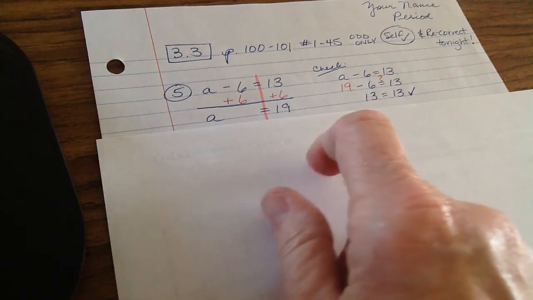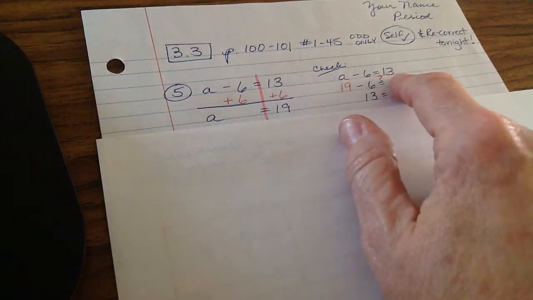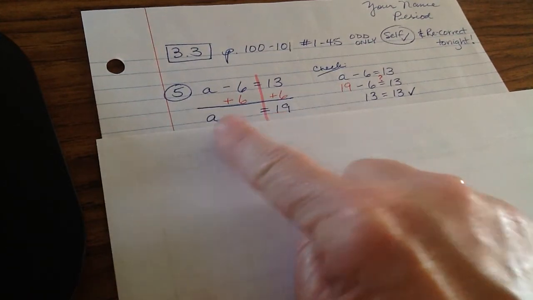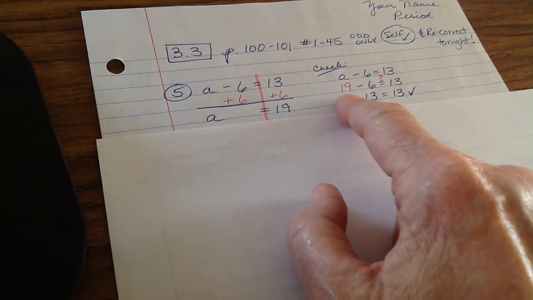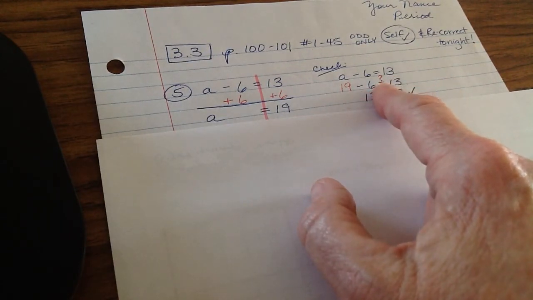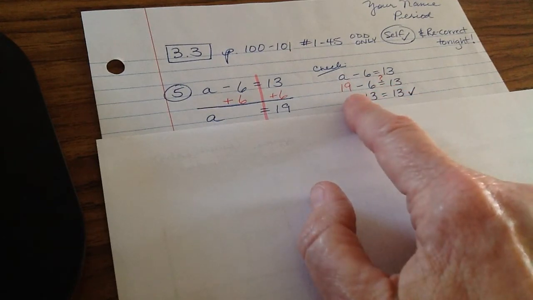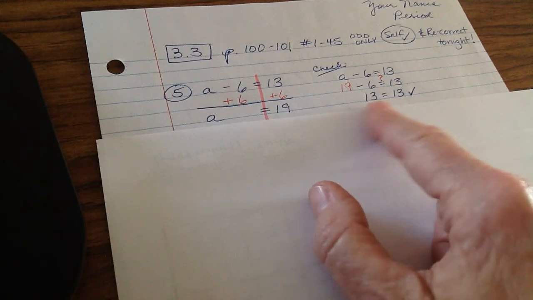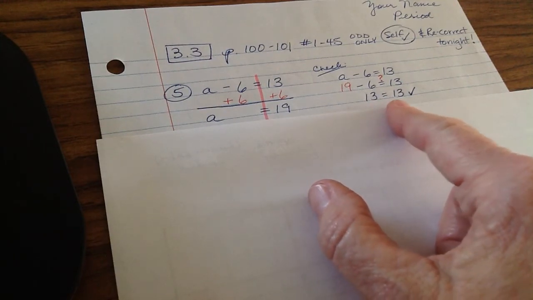Now for the check, the first line of the check is the question. A minus 6 equals 13. Two things change in the second line. You substitute in the 19 because you say A equals 19, so you put it right there. And then you put a baby question mark on top of the equal sign because we're not sure for sure yet that it's right. But now we do the math. 19 minus 6 is 13. 13 equals 13. That's the reflexive property. Check.